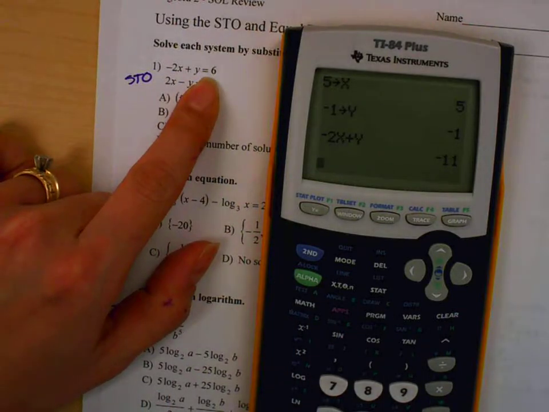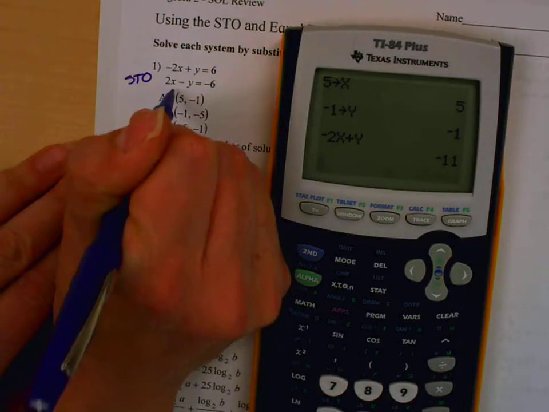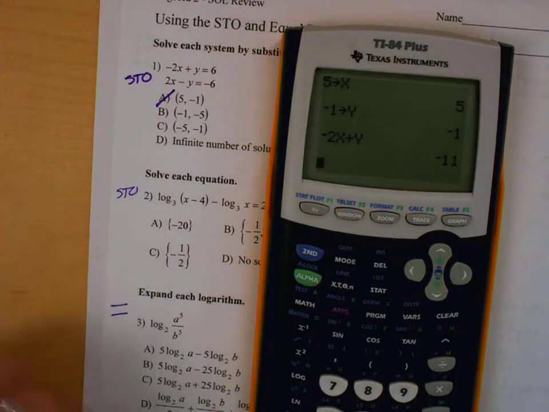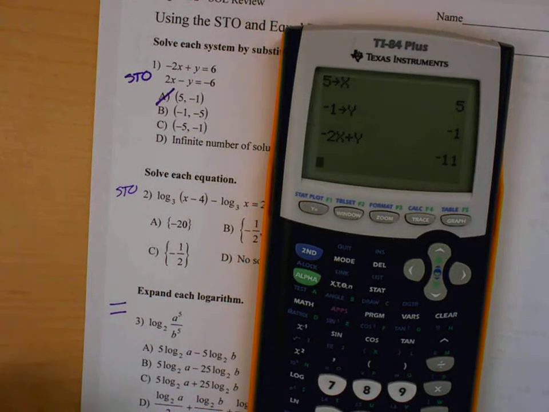Okay, so I got -11. However, the right side equals 6. -11 does not equal 6. I don't even have to check the second equation. If the first equation doesn't work, you can cross it off.